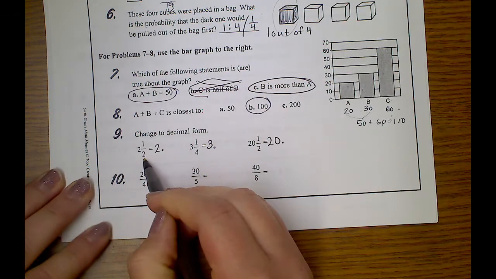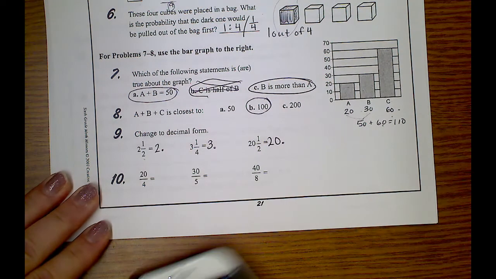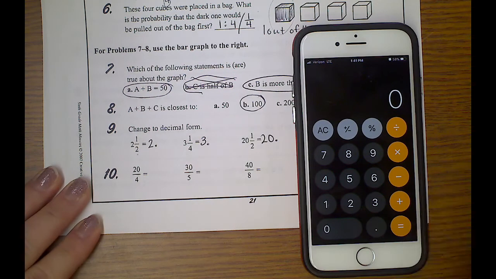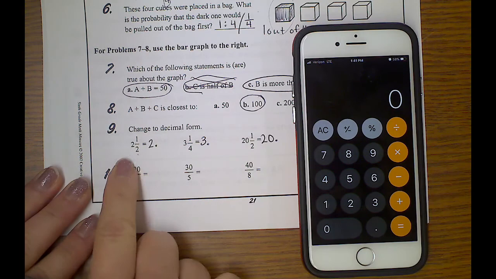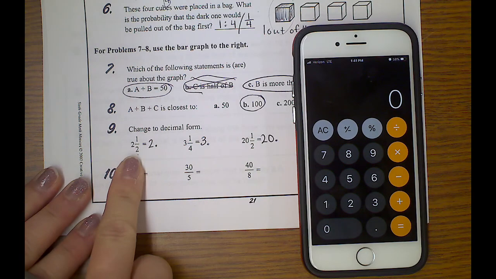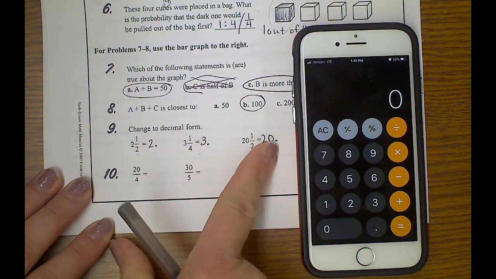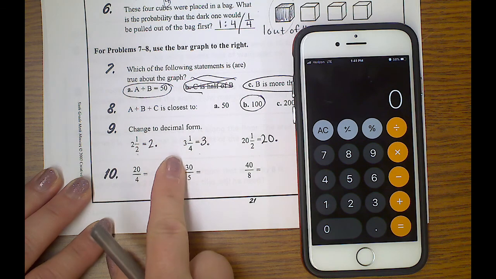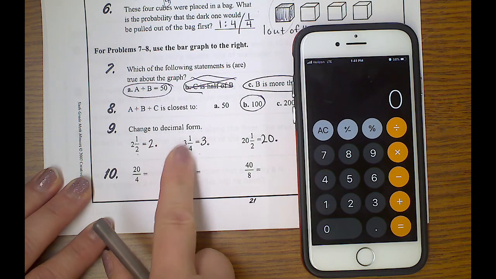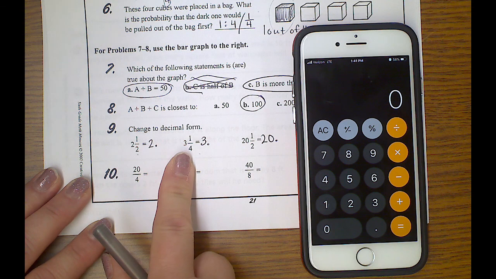Now, if I told you that you had half a dollar, you can use a calculator to find this out, but I'm just going to let you know. If someone said I had $2.50, how much money would you have? Well, I know half of a dollar is 50 cents. And if someone said you had $3.25, you would know a quarter is 25 cents.